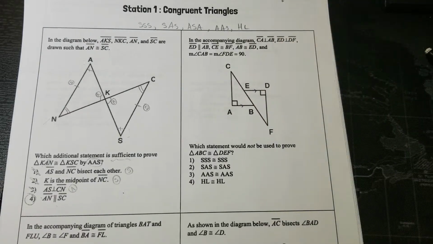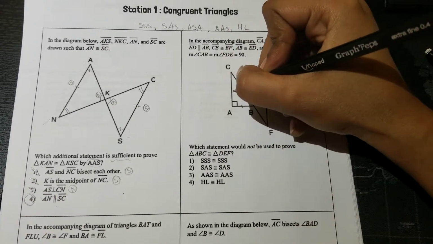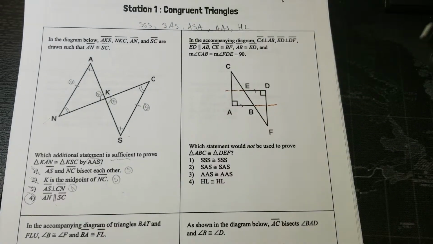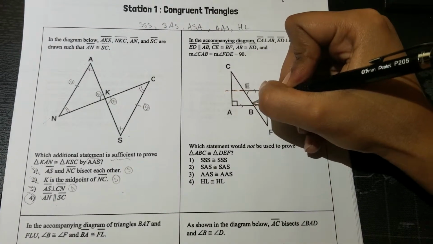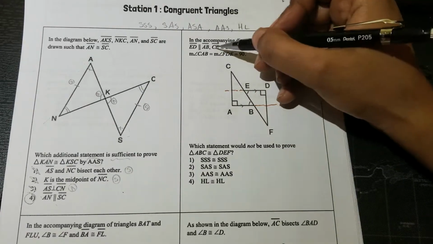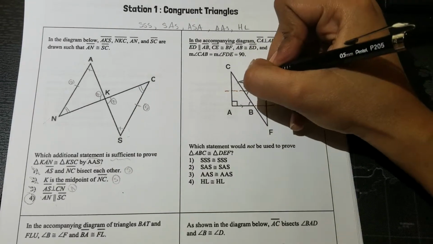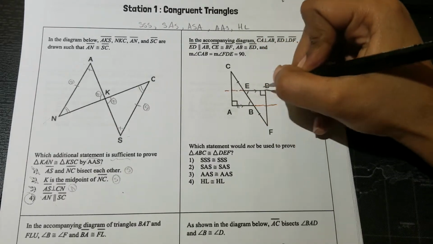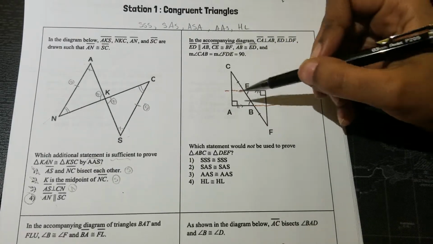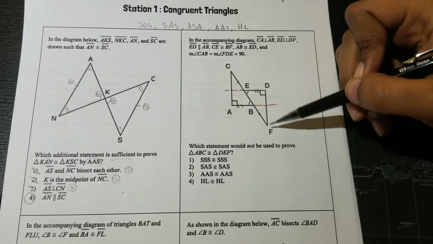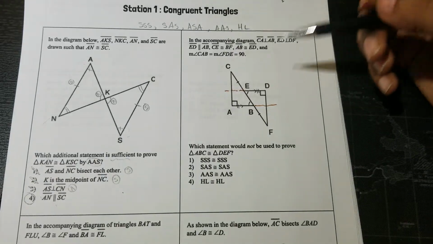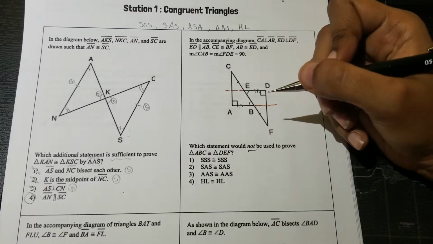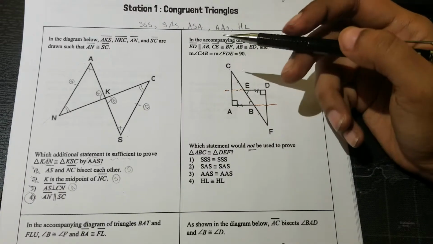So if you were to extend the line, you would get two parallel lines, and then these would be your alternate interior angles right here. Then it says CE is congruent to BF, so CE is congruent to BF. That tells you that AB, I'm going to put two dashes here, is congruent to ED. And that the measure of angle CAB equals the measure of angle FDE, which is 90 degrees. All right. Now it says which statement would not be used to prove that triangle ABC is congruent to DEF. So let's look through it.